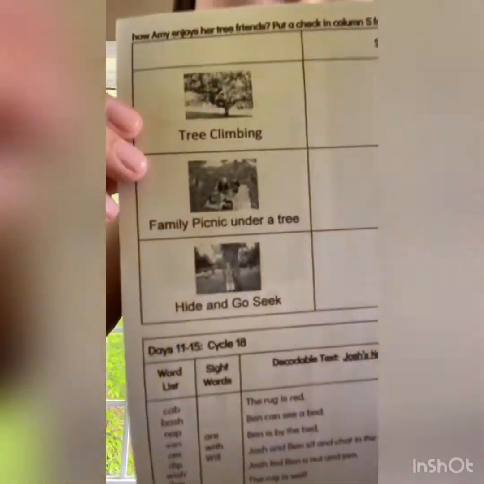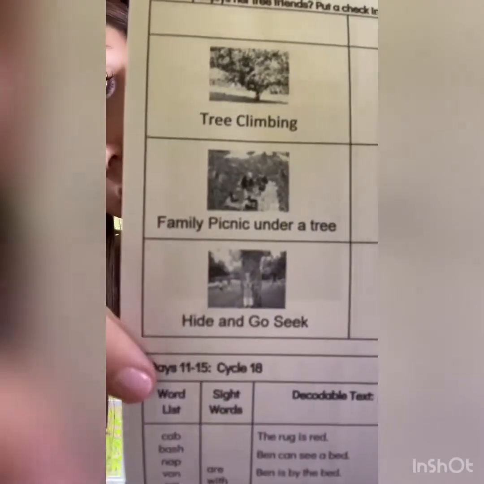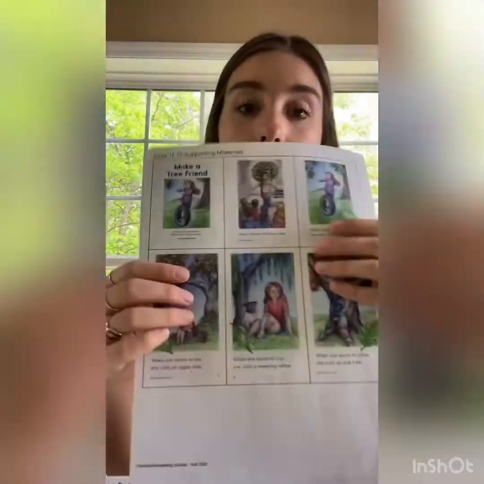Once you're done the video, you're gonna flip to page 14 in your packet. And if you'll check out right here at the top, there are 3 different pictures that show ways that people enjoy trees. So if you remember back to the book, it talks about how Amy is enjoying trees.